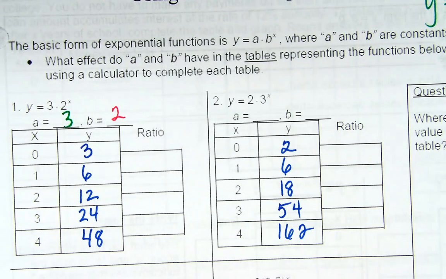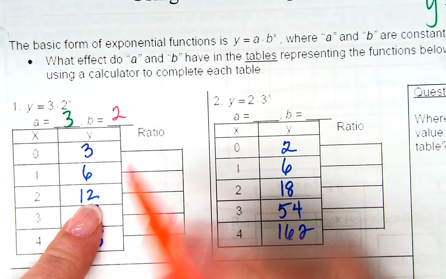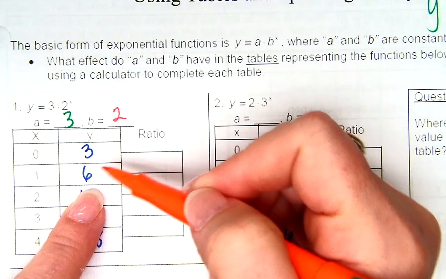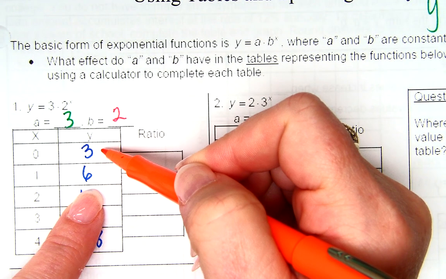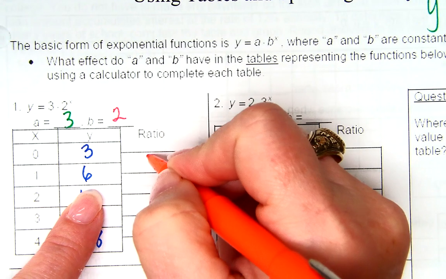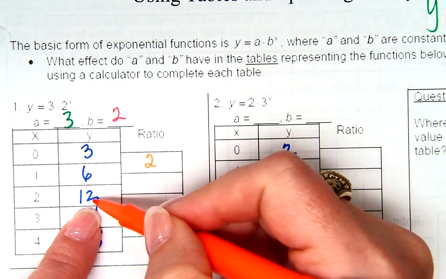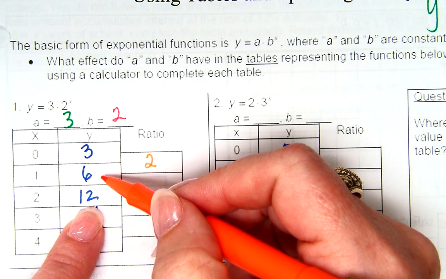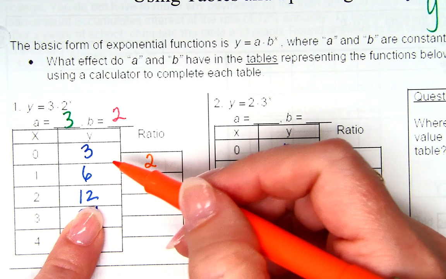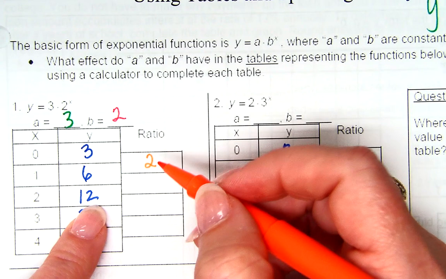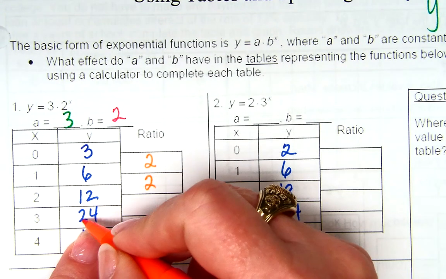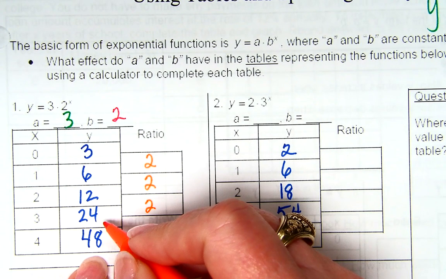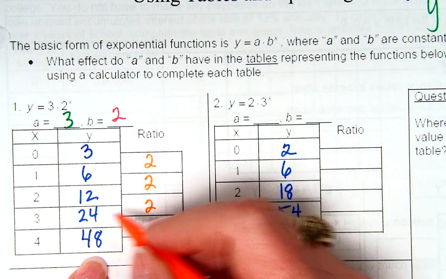Now, just something real quick so we can get our blanks filled in. What's 6 divided by 3? Isn't that how you get a common ratio? So Kirsten said 6 divided by 3 is 2. Abby, what about 12 divided by 6? 2. What about 24 divided by 12? 2. And 48 divided by 24? 2.